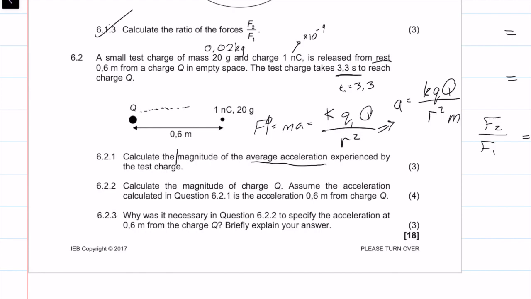So as this Q gets closer to small q, r gets smaller, and in this equation, if r goes down, then the acceleration must go up. So we don't have constant acceleration.